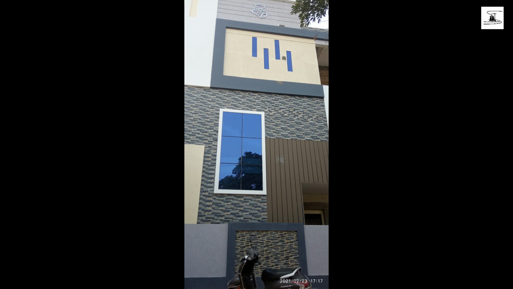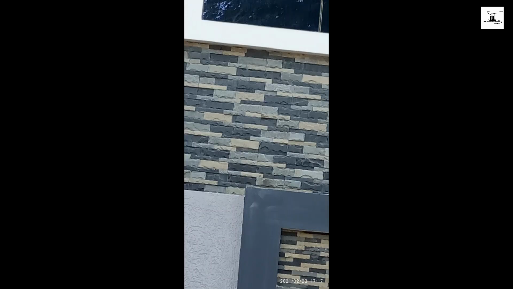full picture after completion of the total elevation part. These small tiles are used for elevation, for good looks.